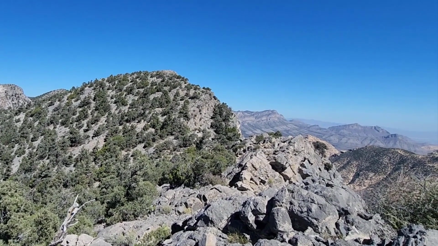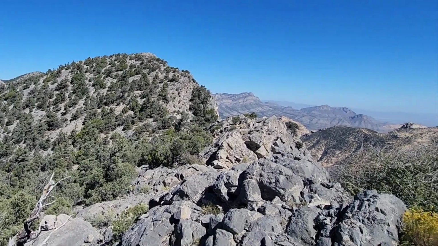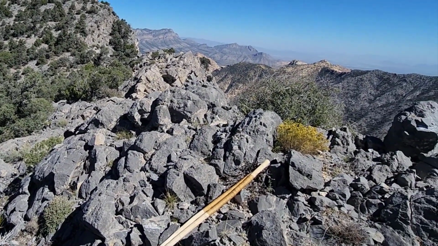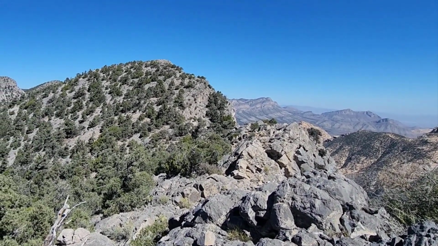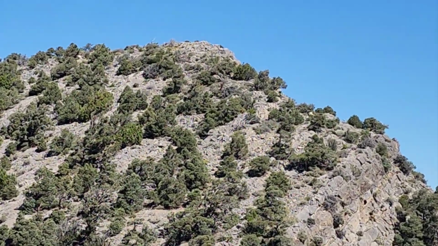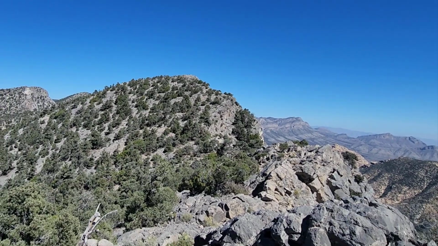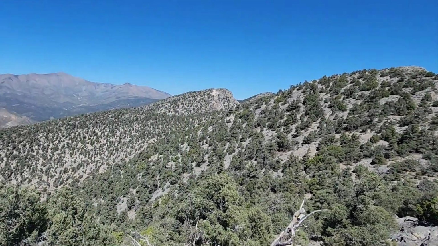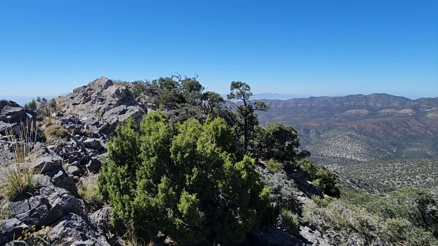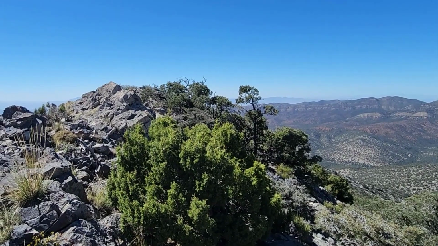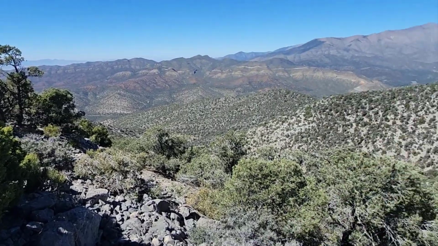Here we are again looking at Red Rock Summit. If you want to know how I got to this point, which is just below Red Rock Summit, I actually thought it was Red Rock Summit before, until I studied the map a little more. This is Red Rock Summit. And if you want to see how I got to this point, quite a gnarly ridge, very complicated. Anyway, I came up this ridge from Lovell Canyon Road, way below.